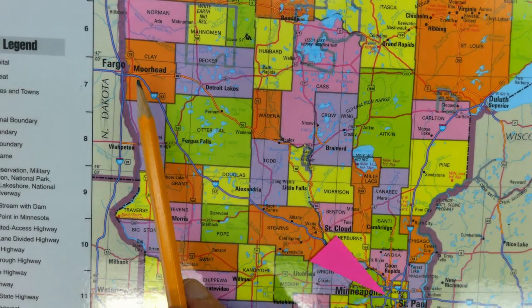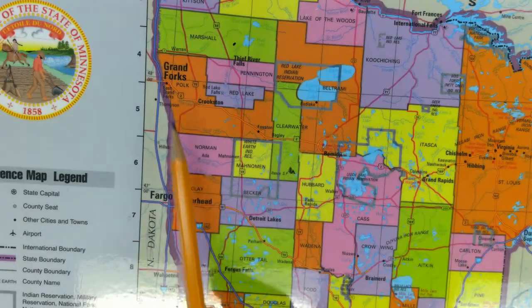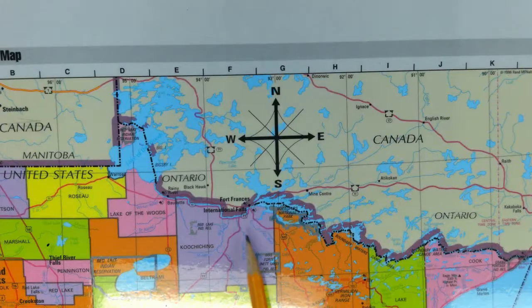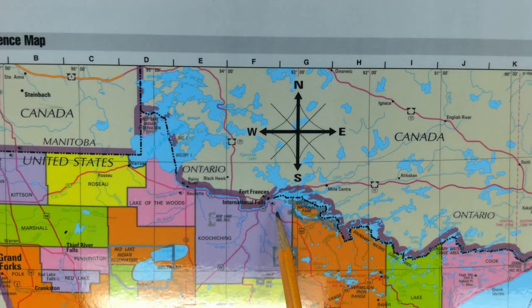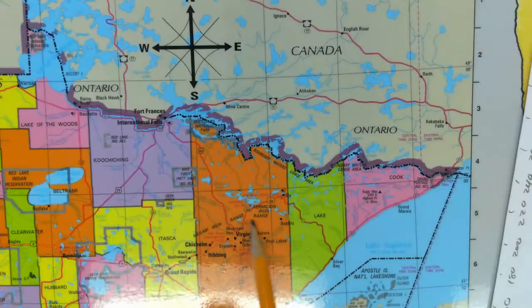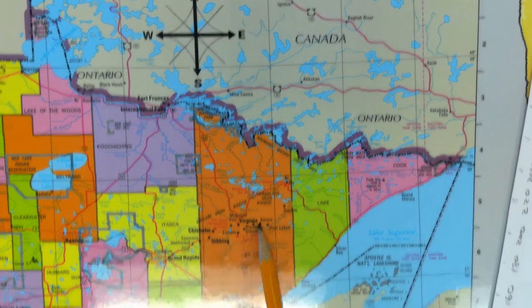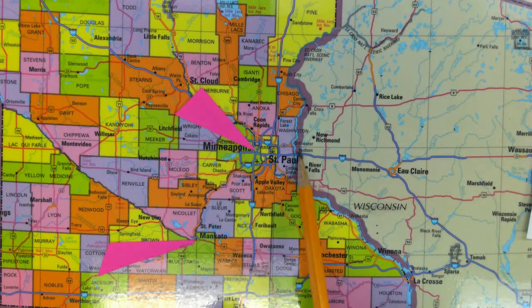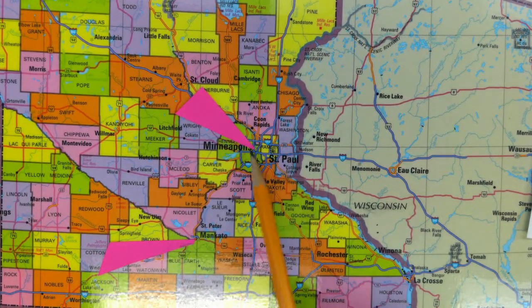Granite Falls, Fargo up this way. Grand Forks a little bit further up this way. Hallock up here. Okay, then we're moving over to International Falls. And then Virginia down this way. And then Duluth here. And then finally back toward the Twin Cities is Stillwater, and Stillwater is right here.